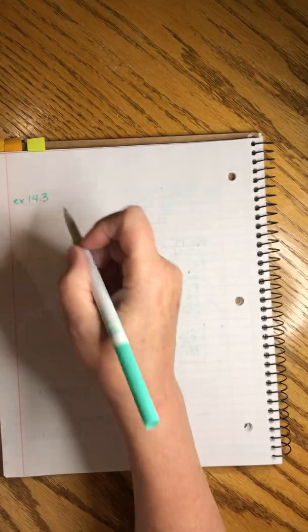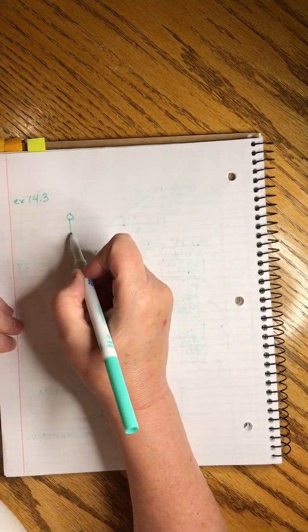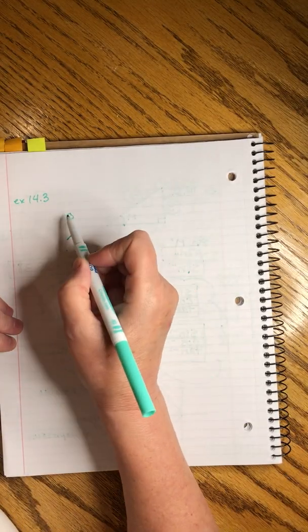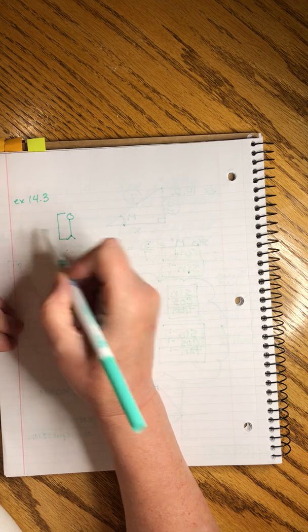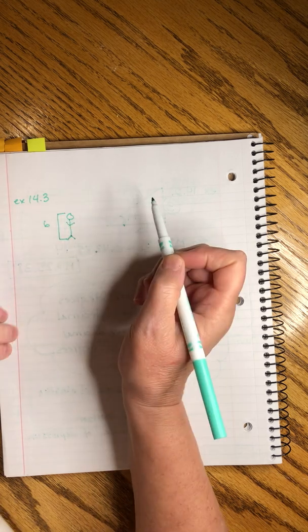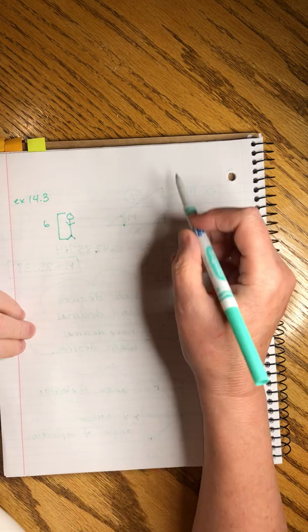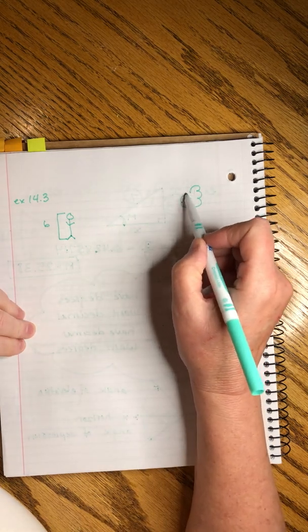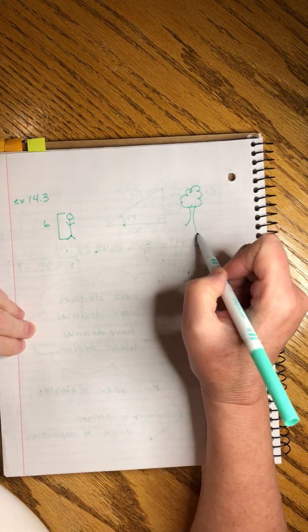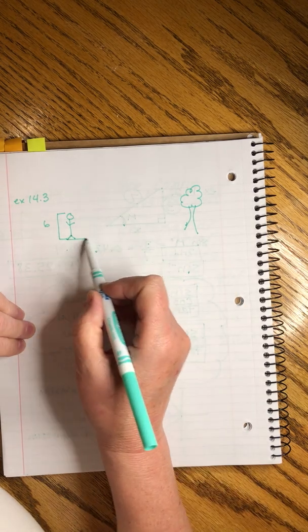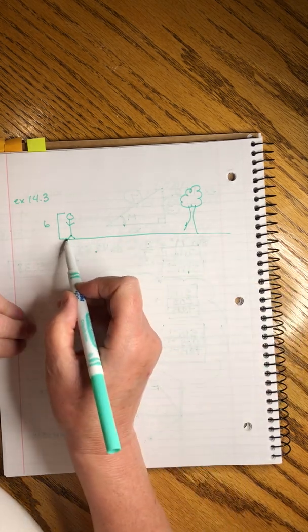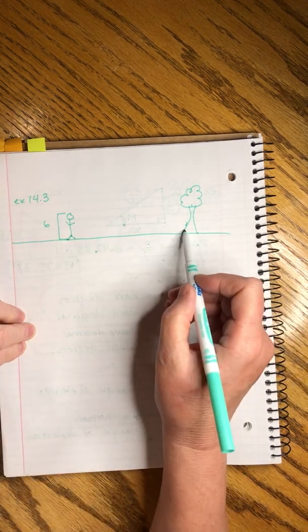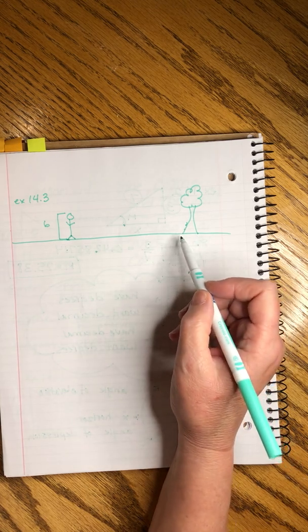Okay, let's look at what we've got here. Here's a man. He's 6 feet tall. He has no arms. There, now he's got arms. He's looking at a tree. Those are some superior tree drawing skills. And let's assume that they're on a flat plane.